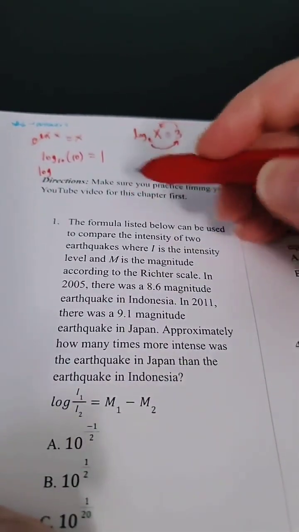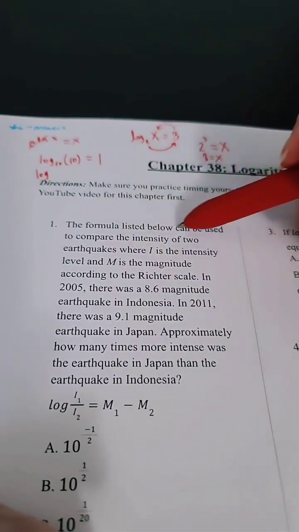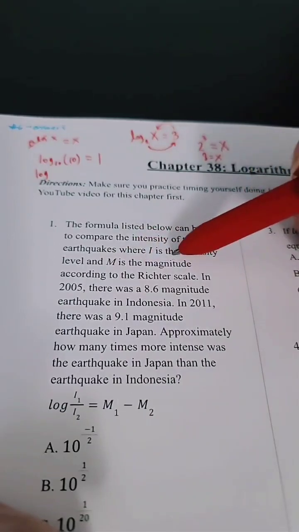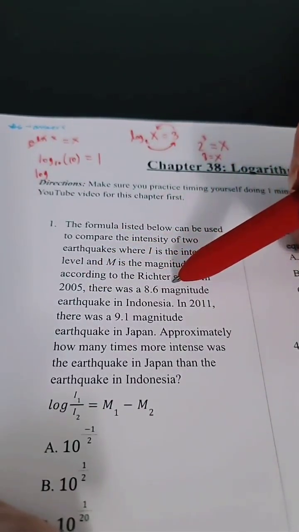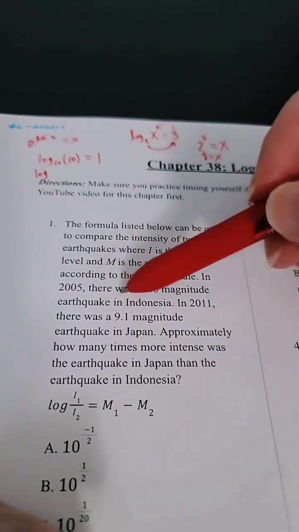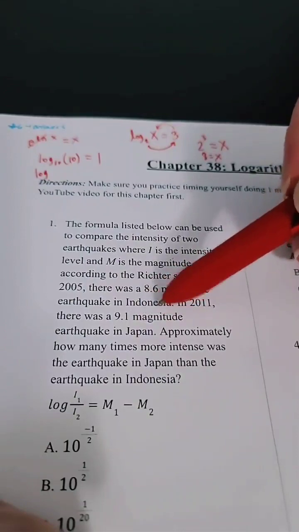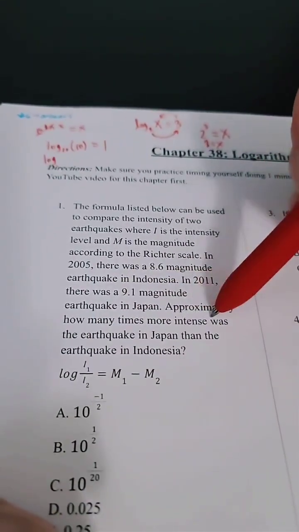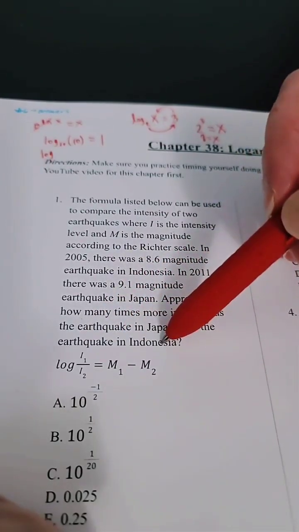So let's go to number 1. The formula listed below can be used to compare the intensity of two earthquakes where I is the intensity level and M is the magnitude according to the Richter scale. In 2005, there was an 8.6 magnitude earthquake in Indonesia. In 2011, there was a 9.1 magnitude earthquake in Japan. Approximately how many times more intense was the earthquake in Japan than the earthquake in Indonesia?